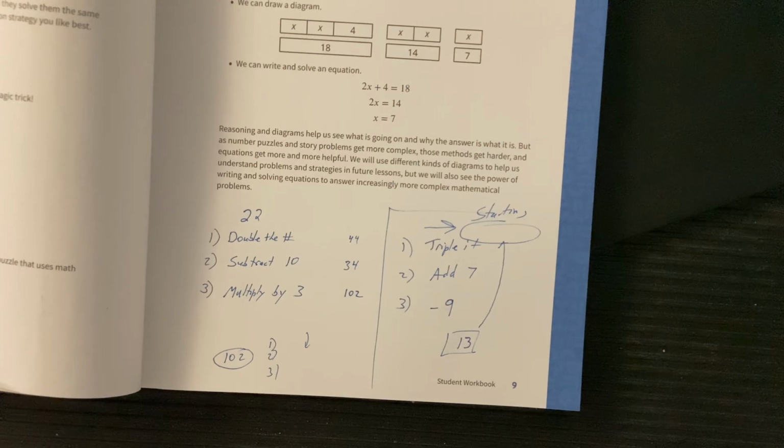What do you think? 33? Not 33. Taylor? You said 33 as well?